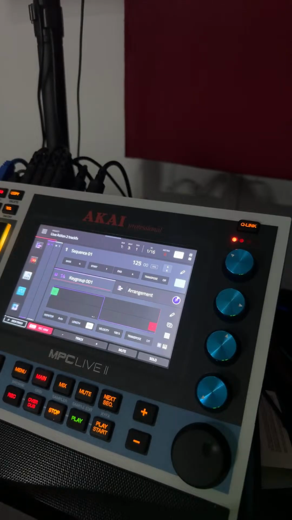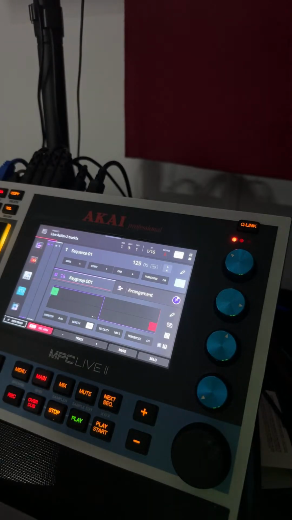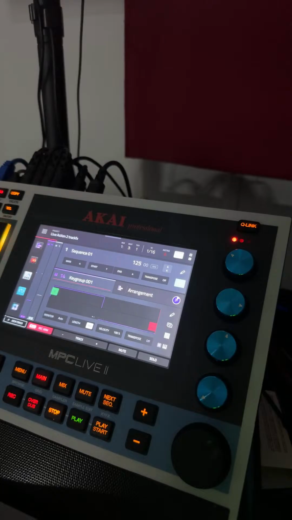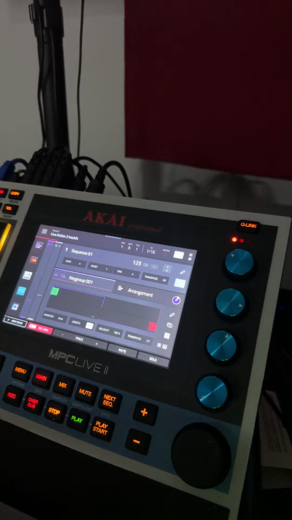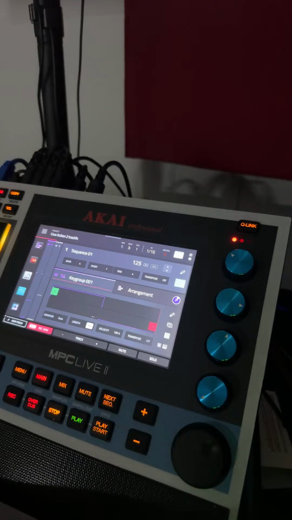Yeah, Eternian 69. What's going on, man? Yeah, so this is the key group on the MPC, wonderful synthesizer. What's going on, Eternian?